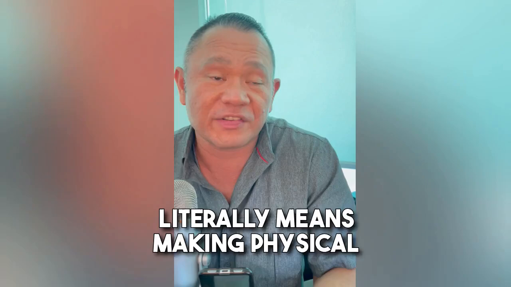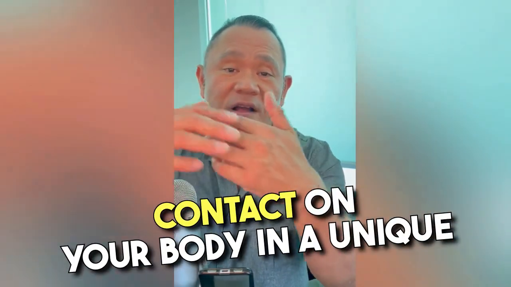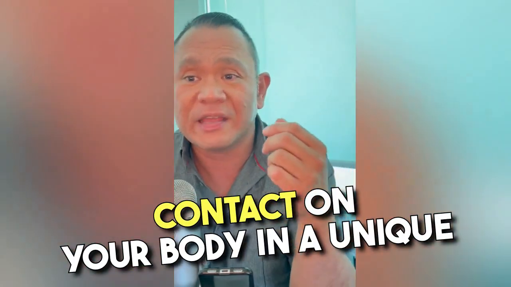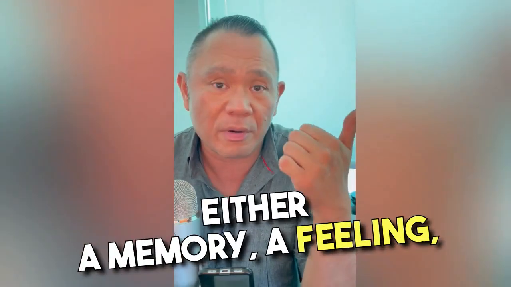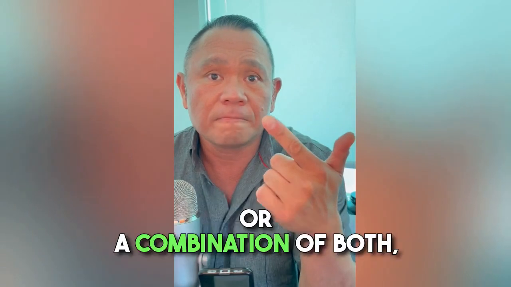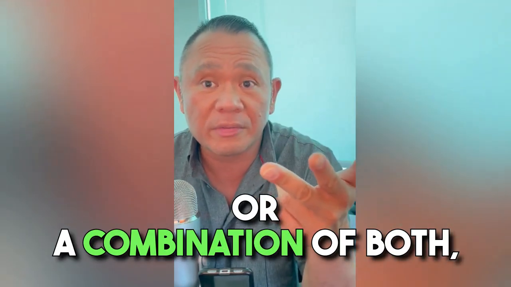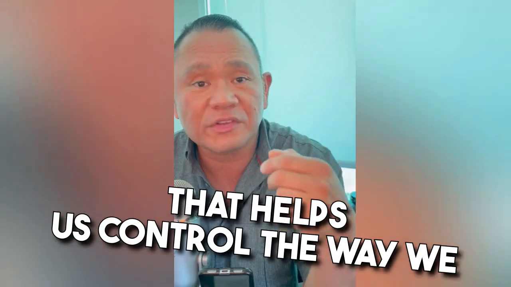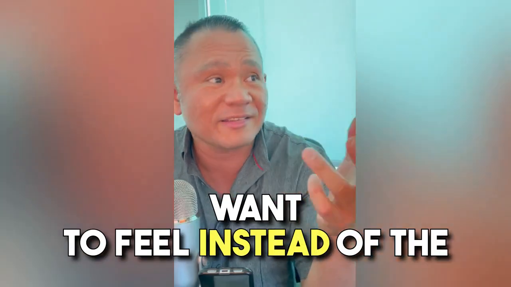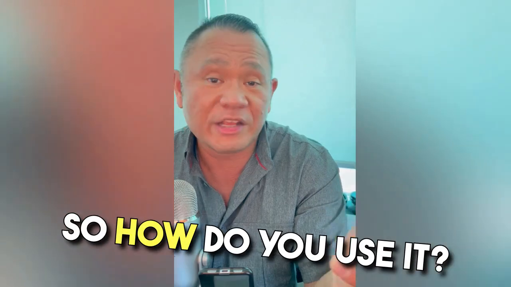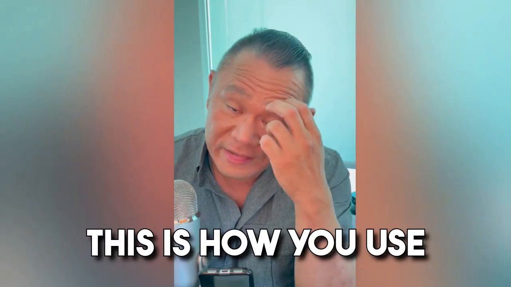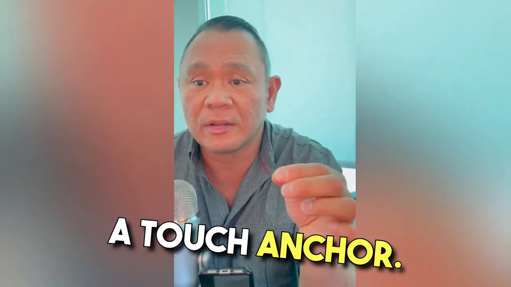A touch anchor just literally means making physical contact on your body in a unique way that sends a signal, either a memory, a feeling, or a combination of both, that helps us control the way we want to feel instead of the environment controlling us. So how do you use it? Well, this is how you use a touch anchor.